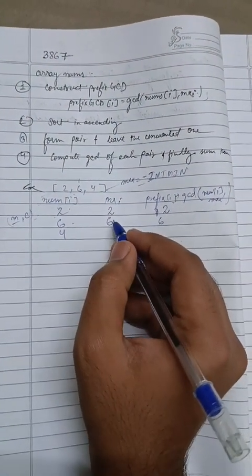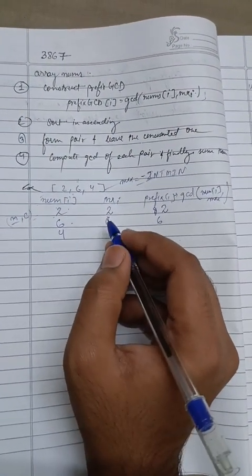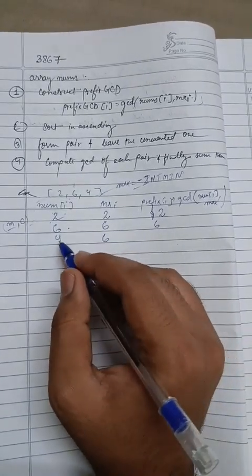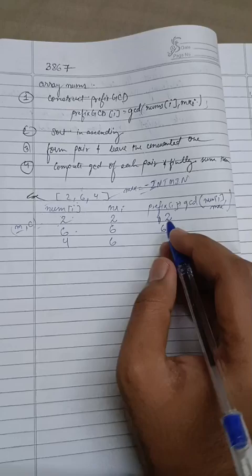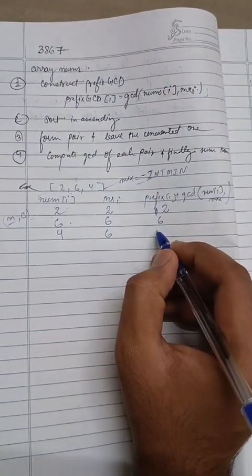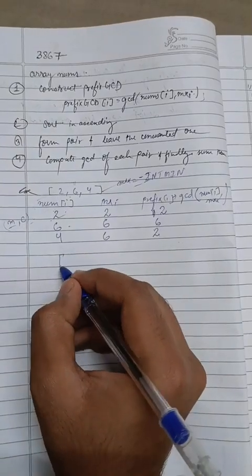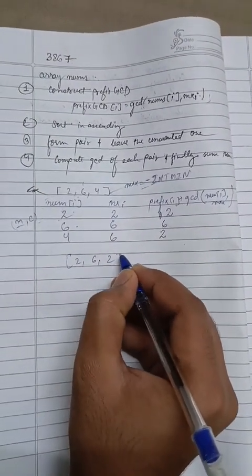Okay, now 4. Nums of I is 4. What is the maximum element? It is 6, right? Now what is the GCD of both, 4 comma 6? It is 2, right? So we got the prefix: 2 comma 6 comma 2.